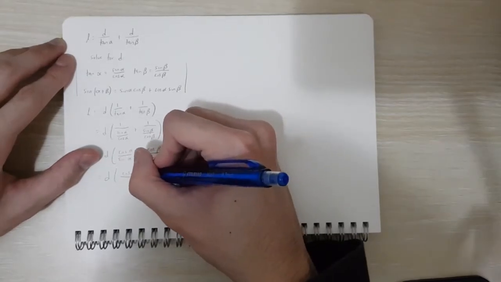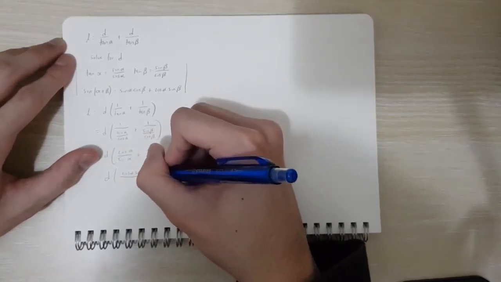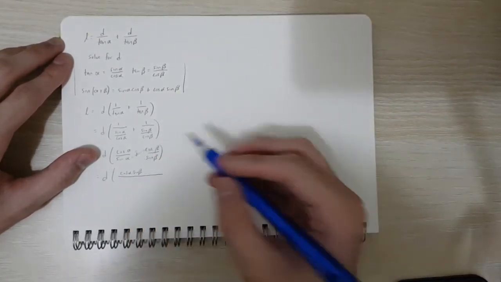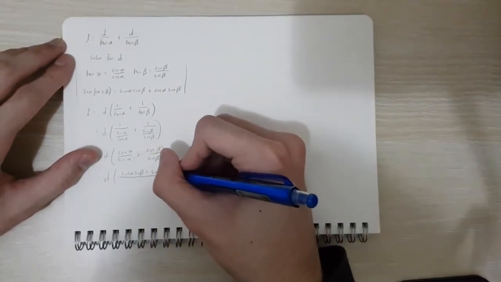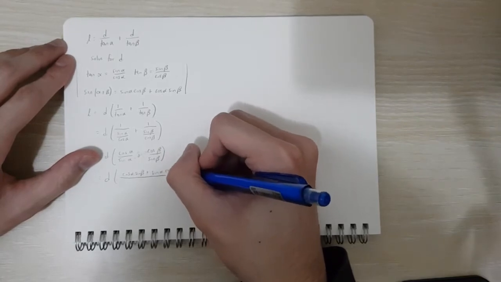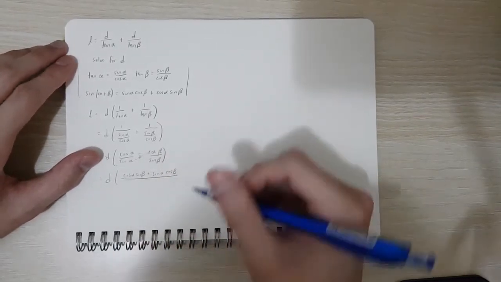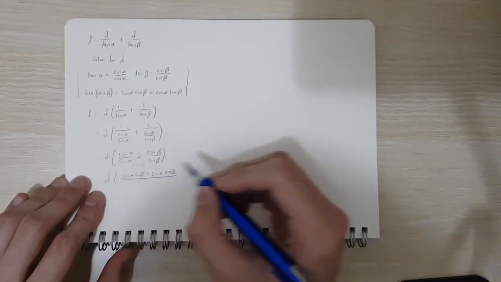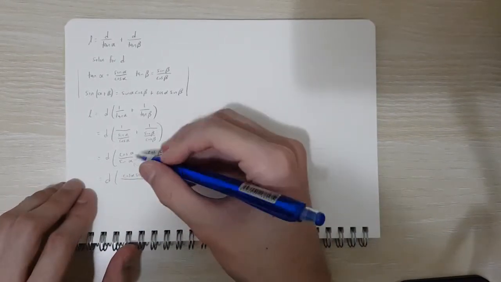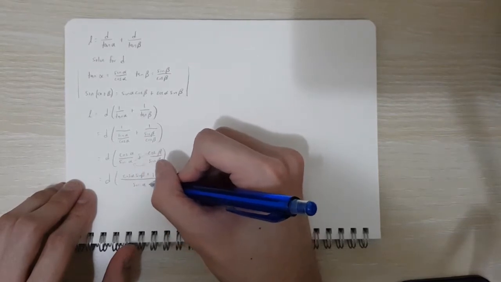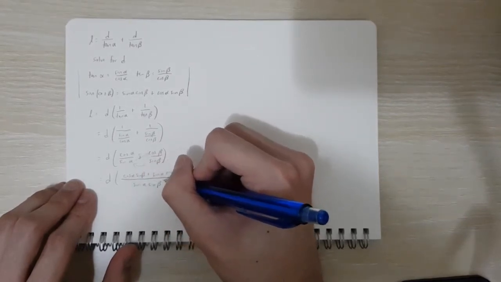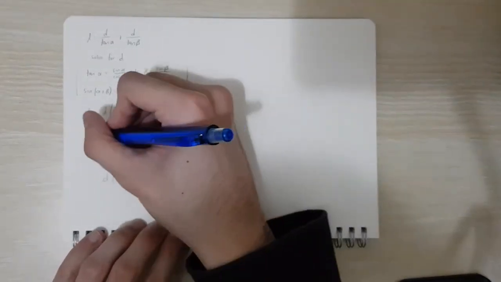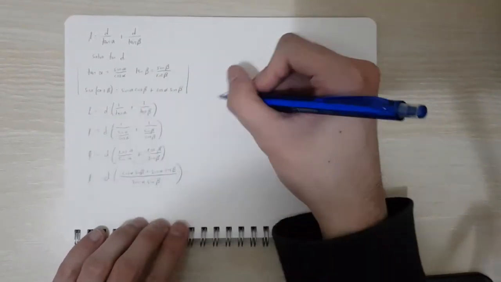It's going to be cosine alpha sine beta, and then cross multiply that one, plus sine alpha cosine beta. Now the denominator is going to be simply the product of your two denominators, sine alpha sine beta. Okay, this is all equal to L.